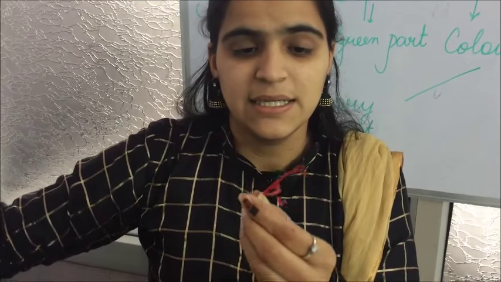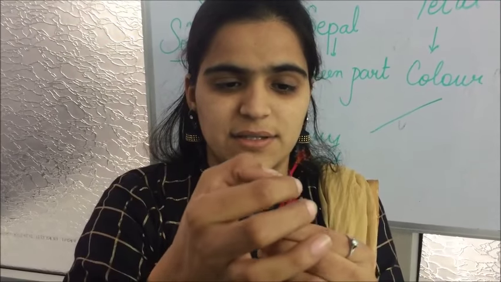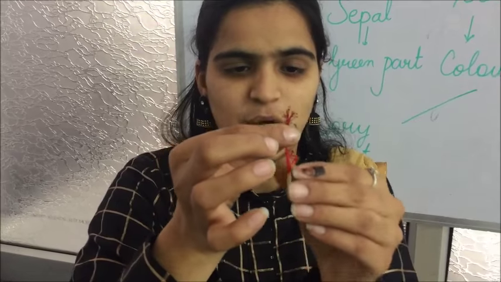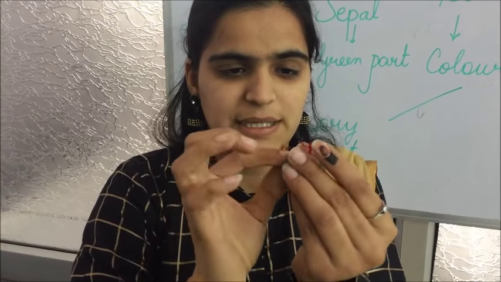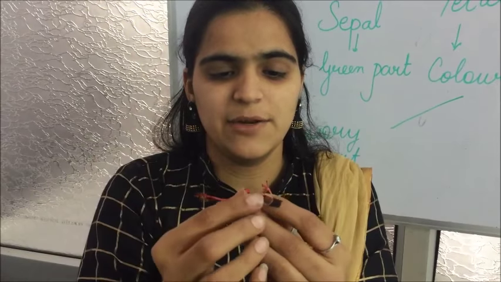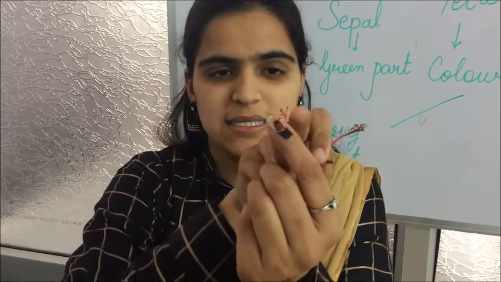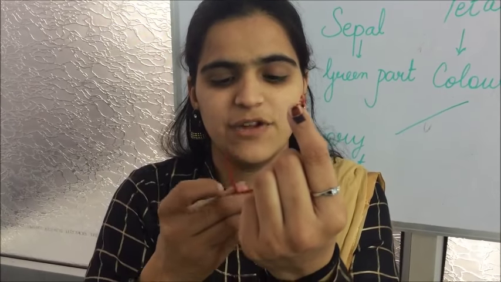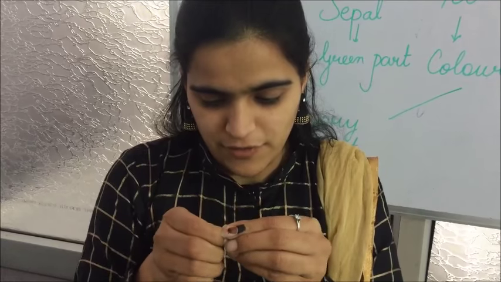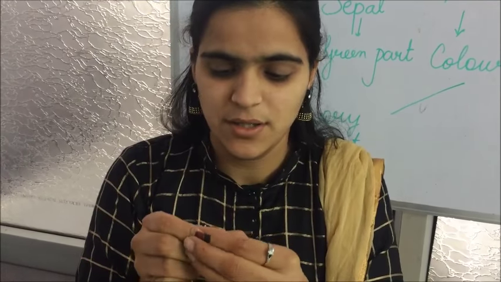And after that, these yellow colors are called stamen or anther. This is a filament, these are the anthers, the male reproductive part. Now I am removing the male reproductive part, and then we get the female reproductive part: stigma, style, ovary. This is the female reproductive part, and here I will also try to explain the ovule of a flower. This is the ovule of a flower.